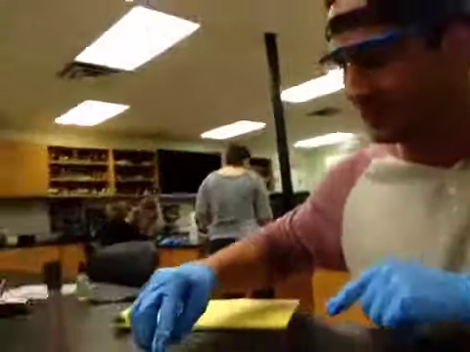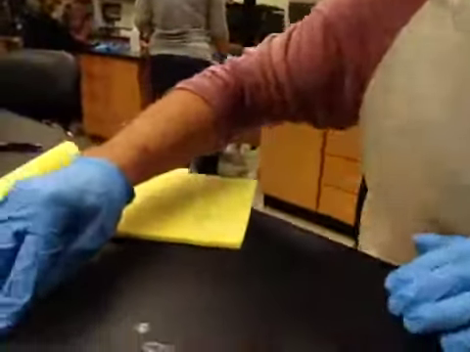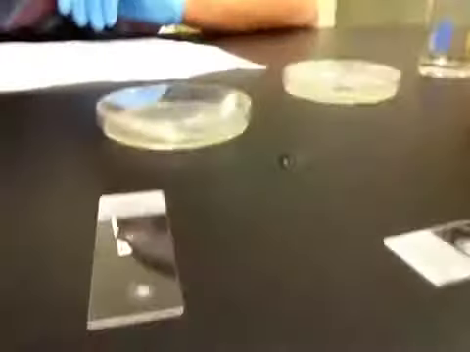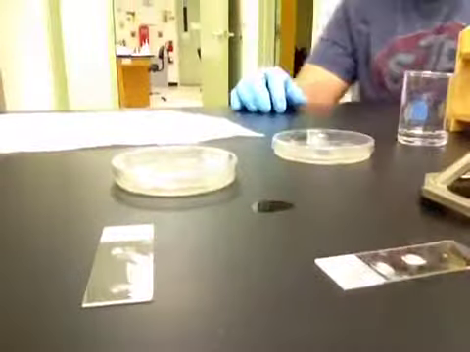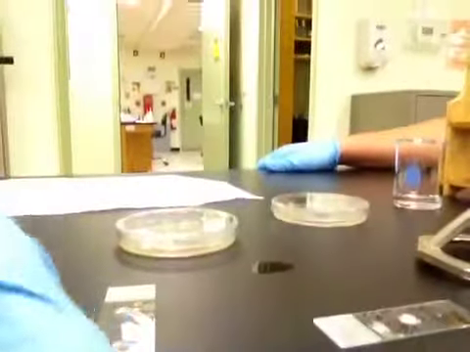Here's another slide that we did over here. Can you get a close-up of this? Of course. Oh, here, let's move it so we don't put it right in the Bunsen burner. Bubbling. All right, there we go. You can see the bubbling. If it was negative, there would be no bubbling.